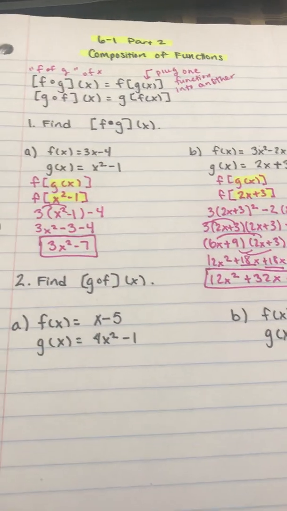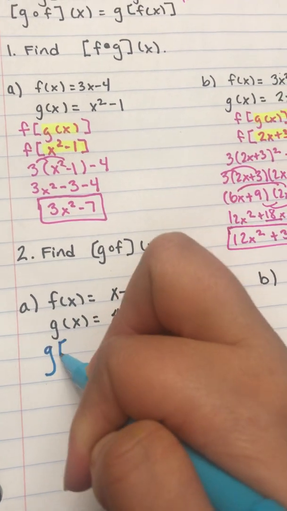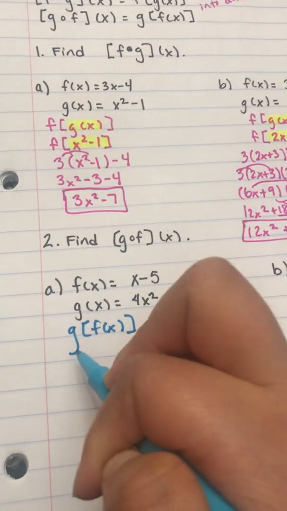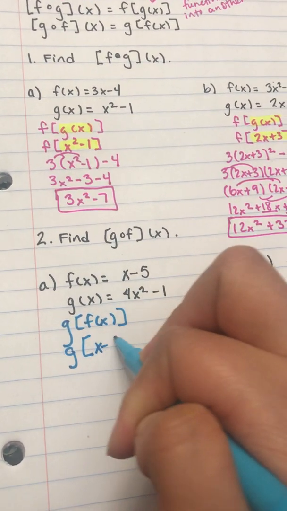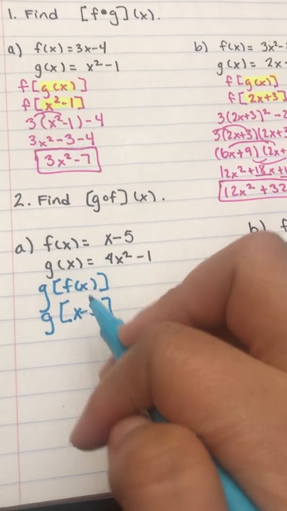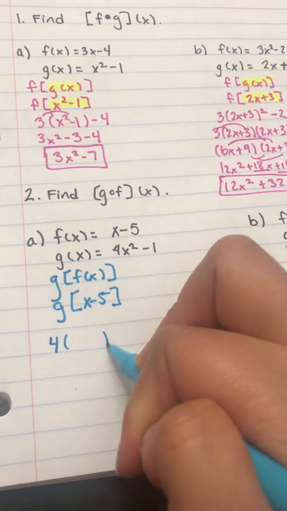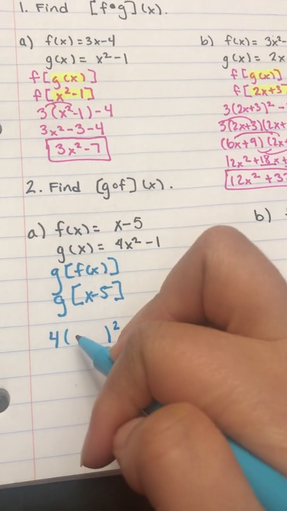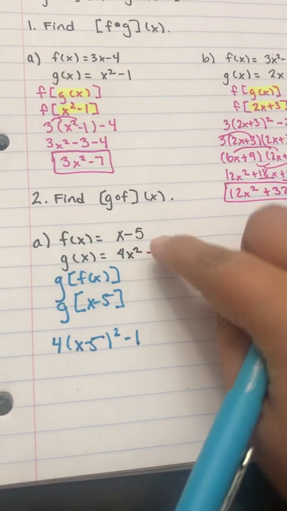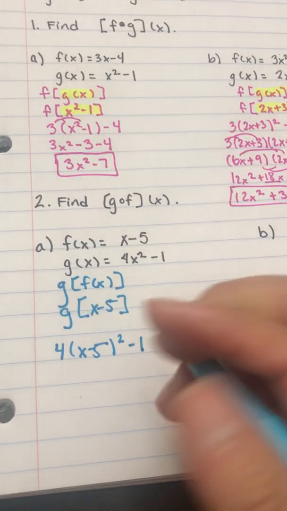Next, we're going to be doing the same type of problems, but we're going to be doing them for g of f. So same process, just now g is going to come first. So g is on the outside, and f of x is going to be our input. So I'm going to start by plugging in f of x, which is x minus 5. And now I'm going to write function g. So 4x squared minus 1. But for every x, I leave an empty parenthesis. And then I can input the x minus 5 into that parentheses. So it's like we plugged f into g. So x minus 5 got plugged into the x for g.